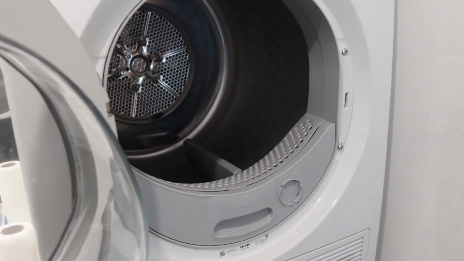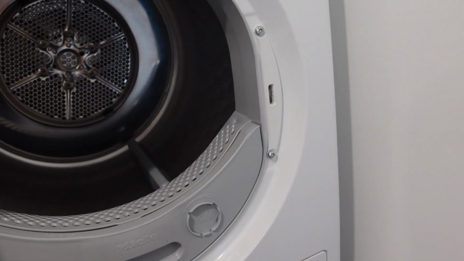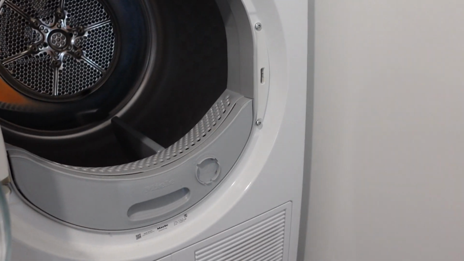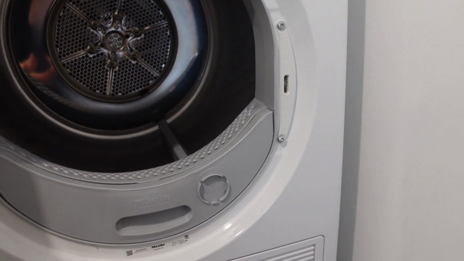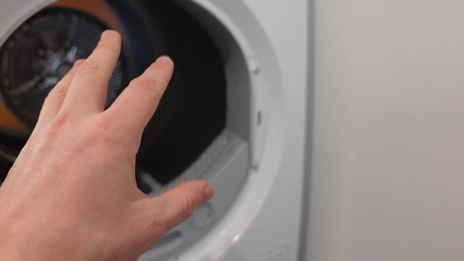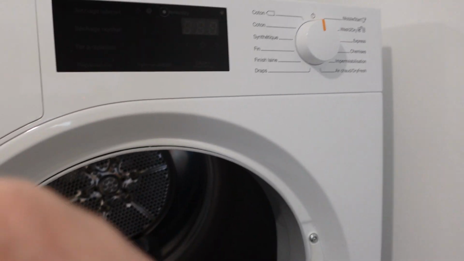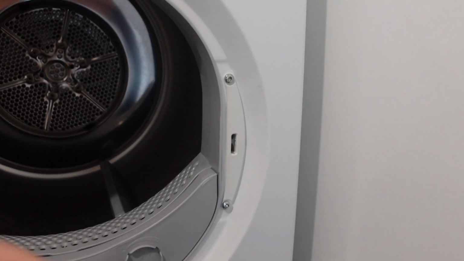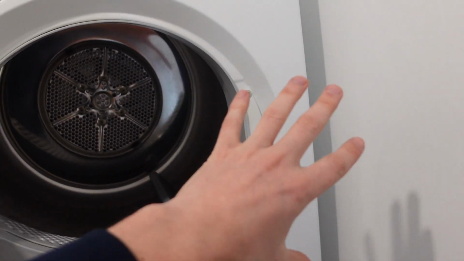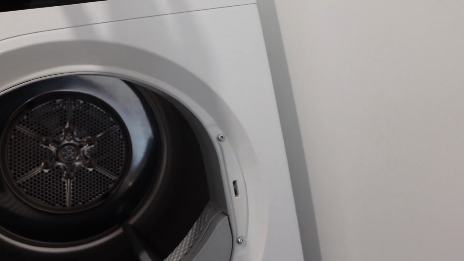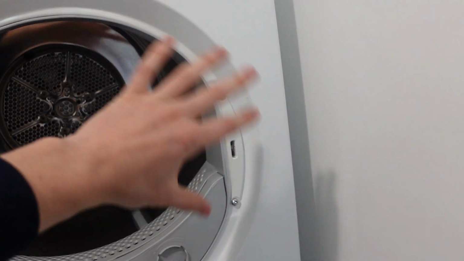99% of the time if you're getting this error, it will be because you've just replaced either the interface or the electronic control board, and maybe you had a technician do it. The reason you're getting this error is because it was replaced with the wrong interface, or the main control board was replaced with the wrong main control board. Because the main control board knows the model that it's supposed to be in and the interface that it's supposed to be interacting with.